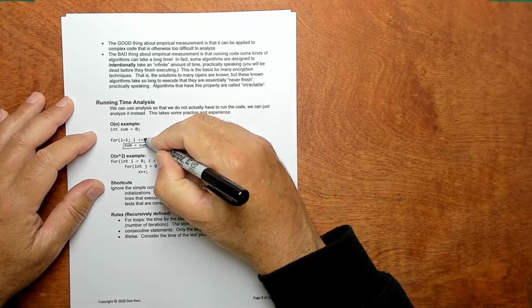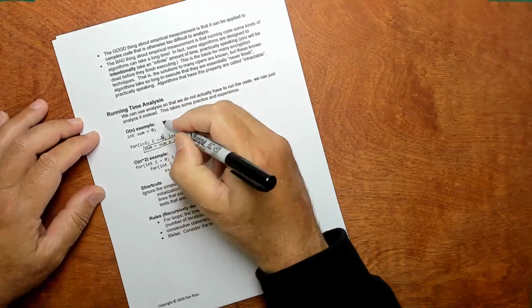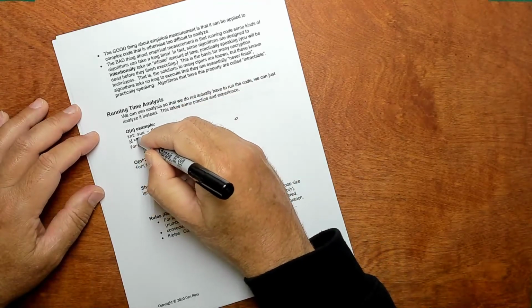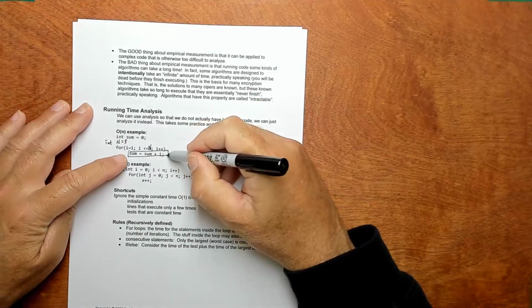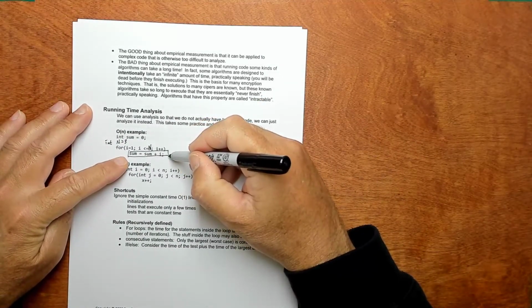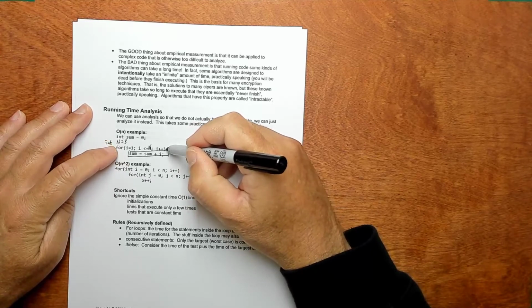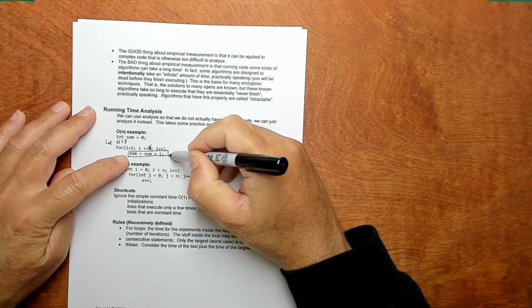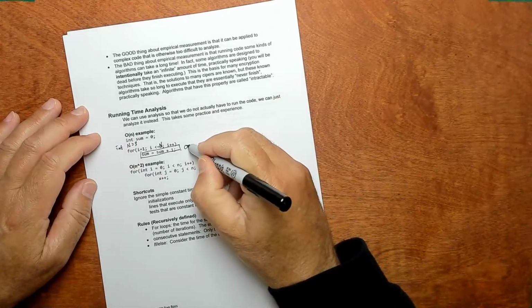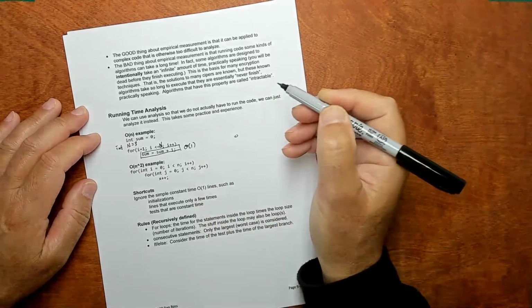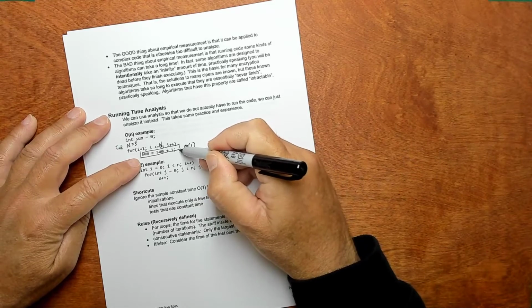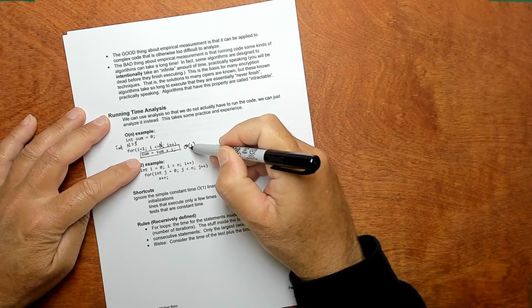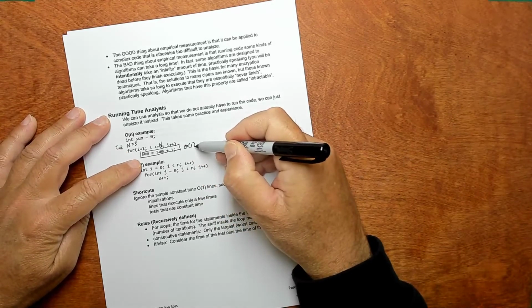If that bothers you, we could make this n, and then we could say over here int n equals 3. Okay, so there's no n in this inner loop here, so that's constant time. So we say this is big O of 1, or constant time, and this summing statement is the target of the loop, and it has a time complexity of 1.